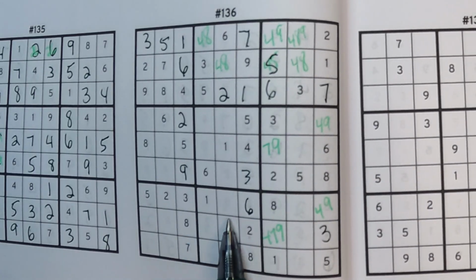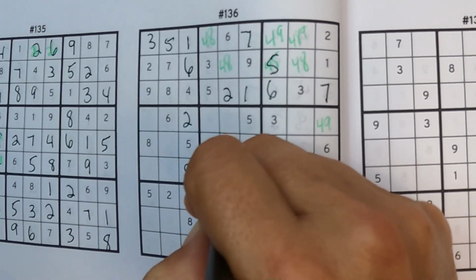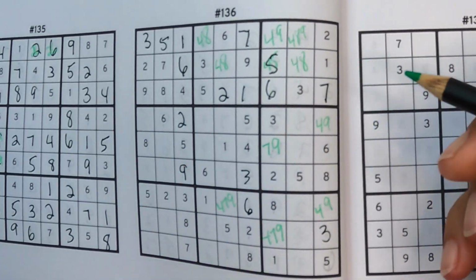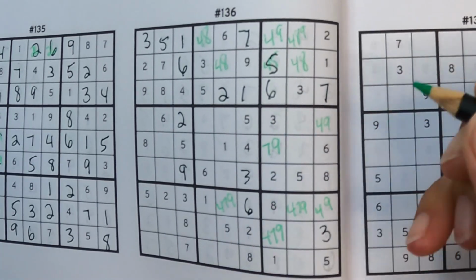For this row now, we're missing 4, 7, and 9. No help here, 4, 7, 9. And no help here, 4, 7, 9.